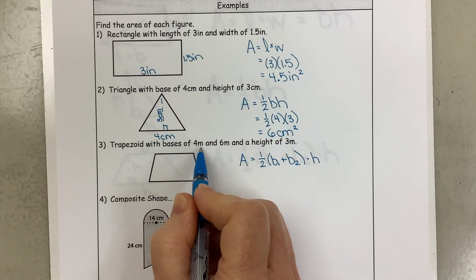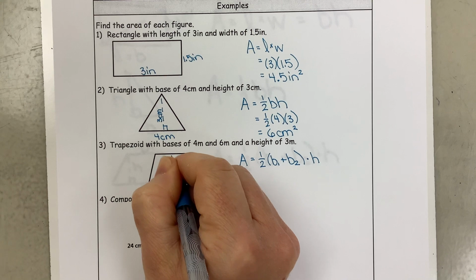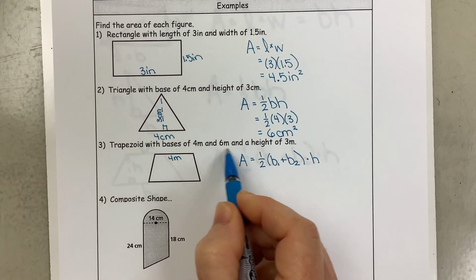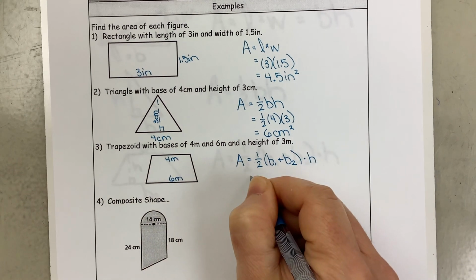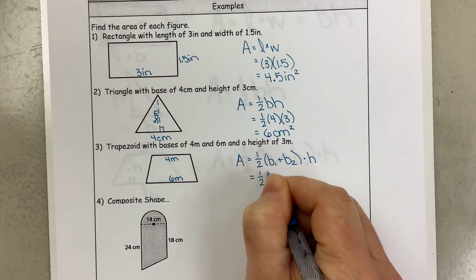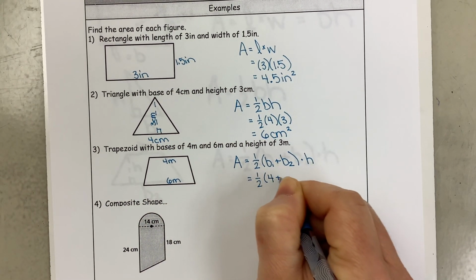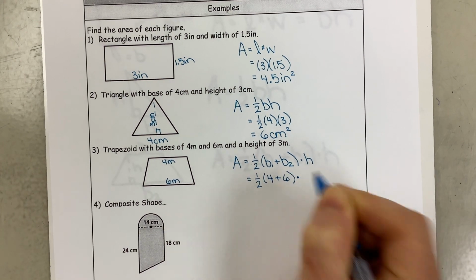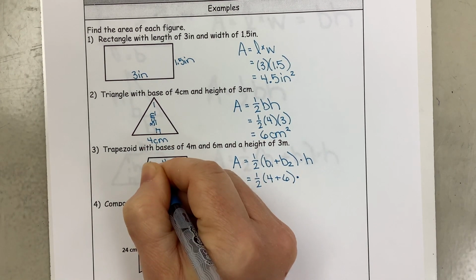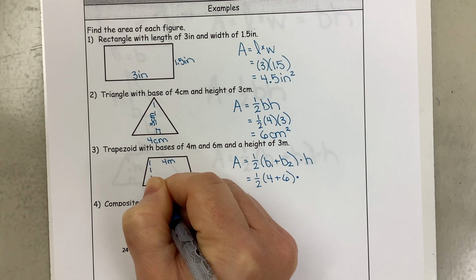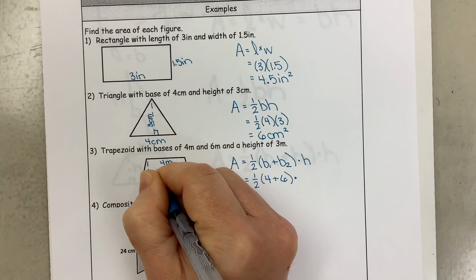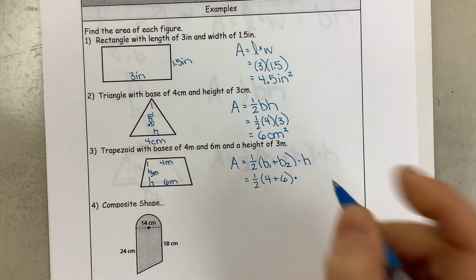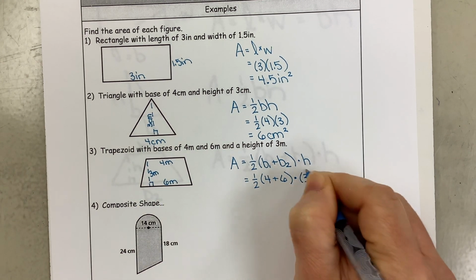So we have a base of 4 meters, so that one will be up here, and 6 meters, so that one will be down here. So we can fill that in, 1/2 4 plus 6 times our height. Well, our height has to be with the 90-degree angle, and it is 3 meters. So we're going to put in a 3 here.